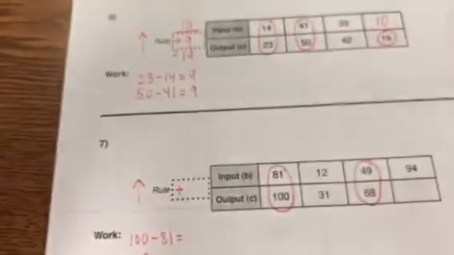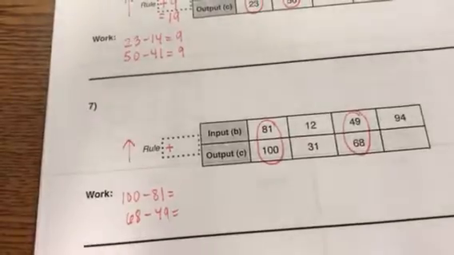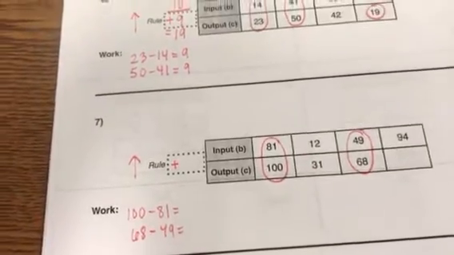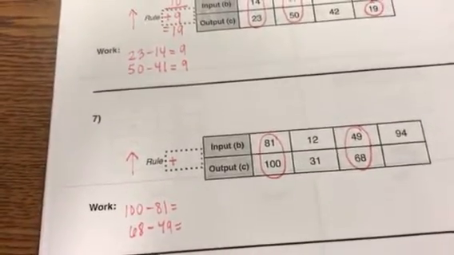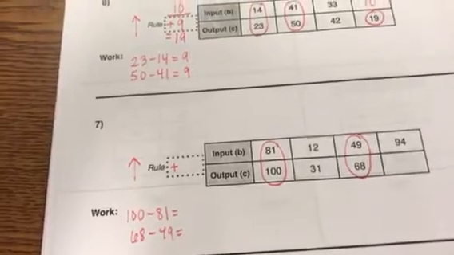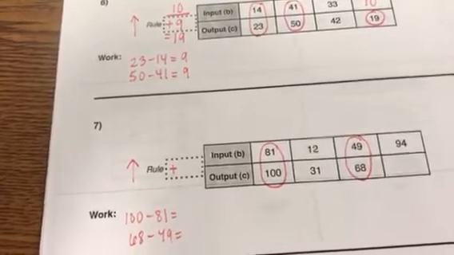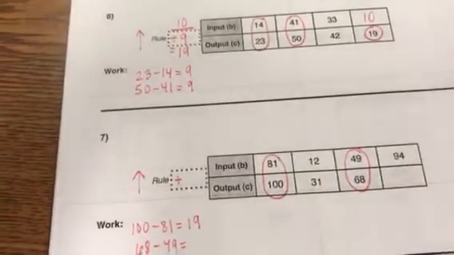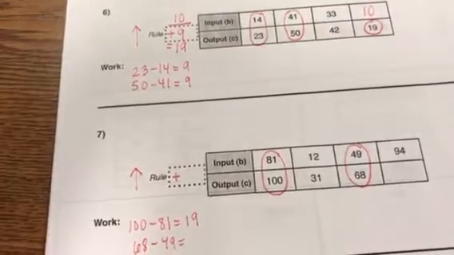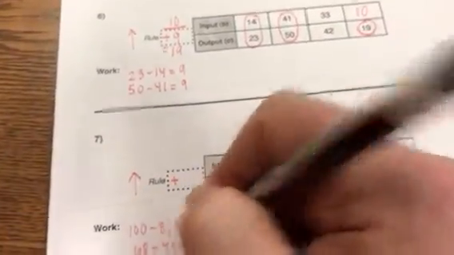So big number, 68 minus 49, and then you can do that on your calculator, or you can do mental math. Okay, and you get 19, and just to double check our work, 68 minus 49 is also 19.